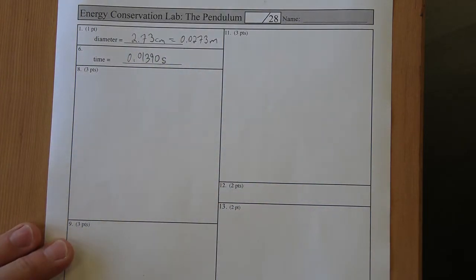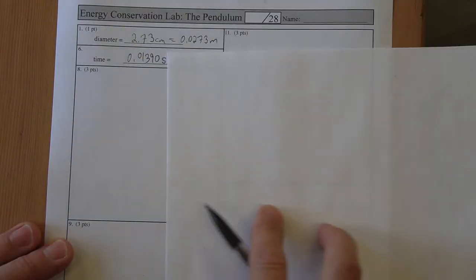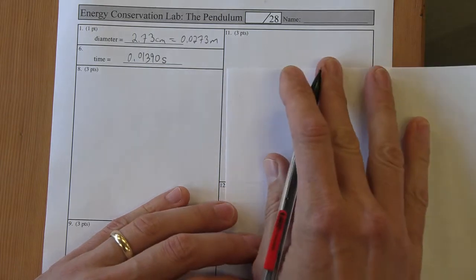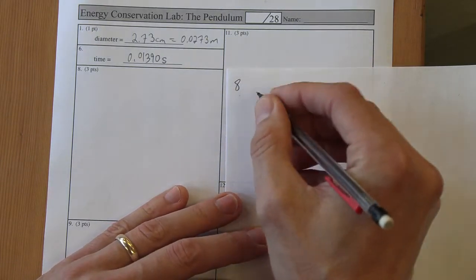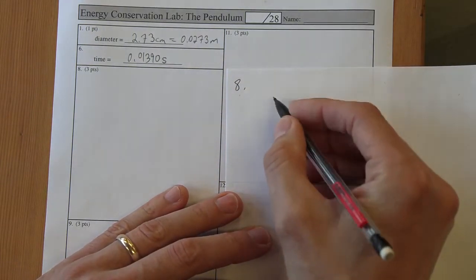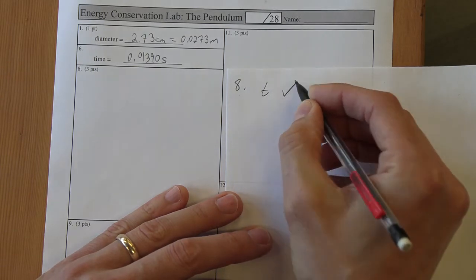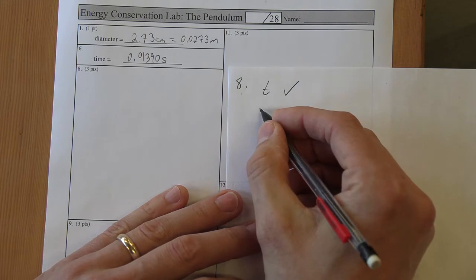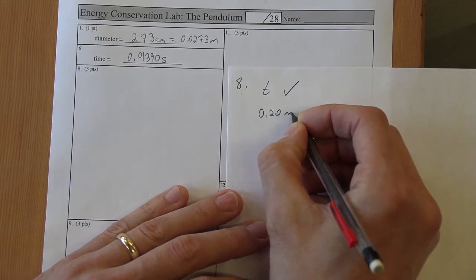So the question is, what distance do I use in step number 8? And there are, at this point, several distances. So time, all right, check. We've got that assigned. The distance, we've got 20 centimeters, which is 0.20 meters.